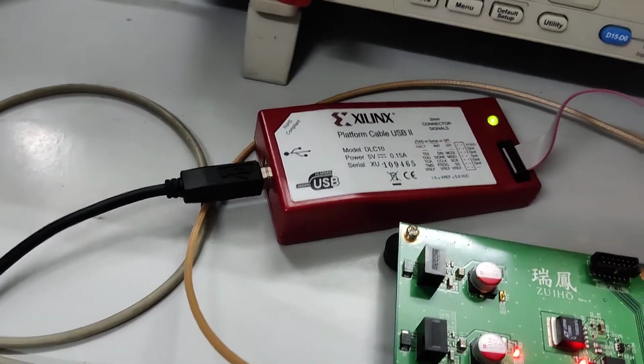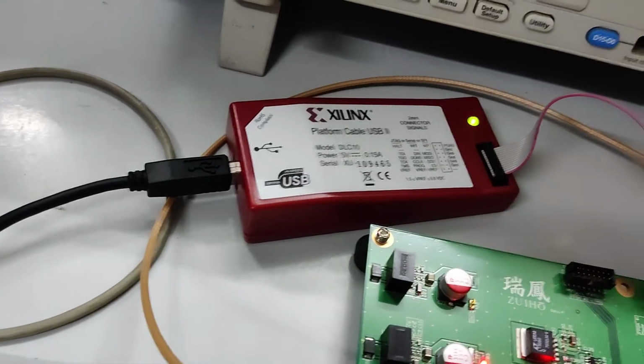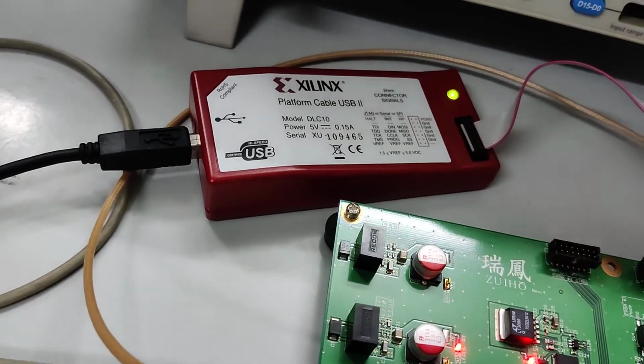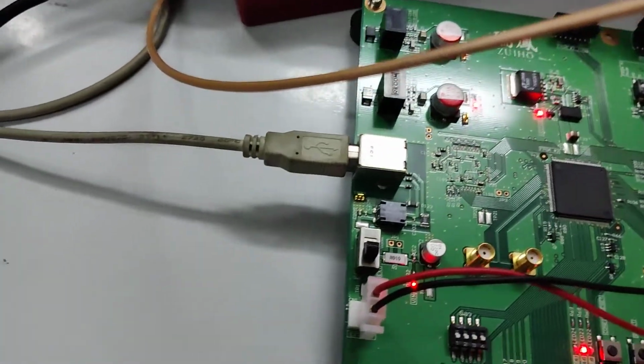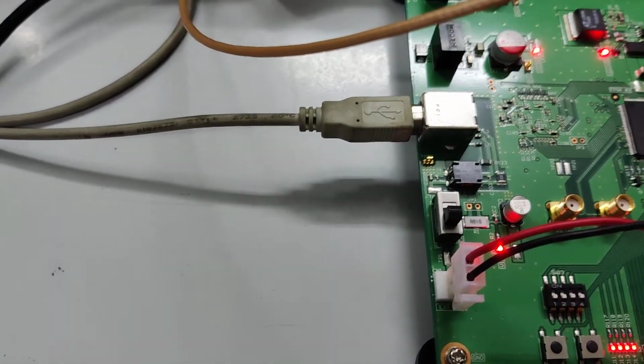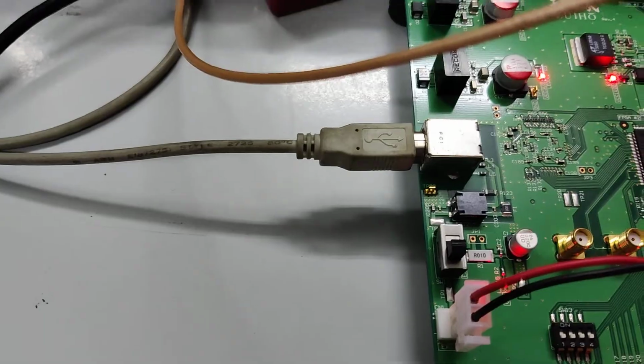This is a Xilinx programmable USB cable which is used to dump the bit files from the FPGA onto the FPGA, and this USB cable is used to receive the plain text from the PC.